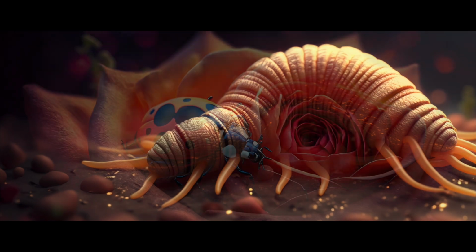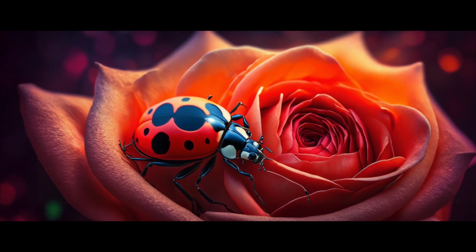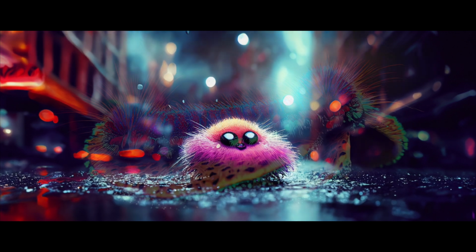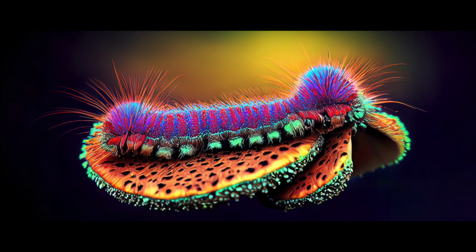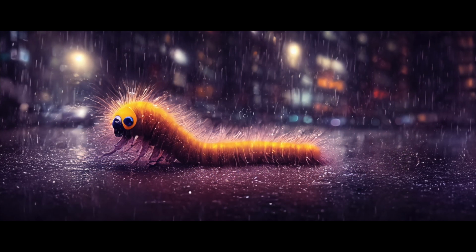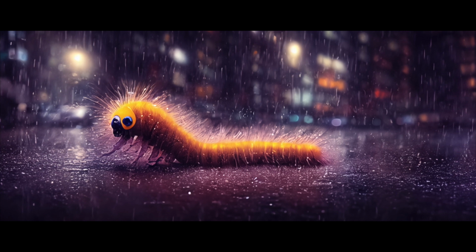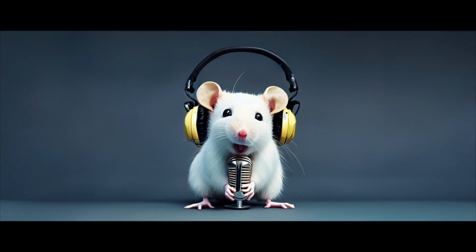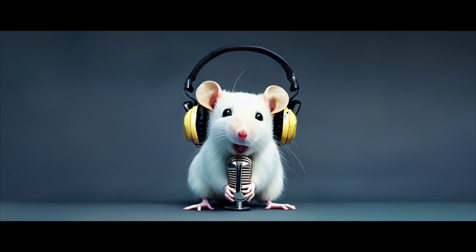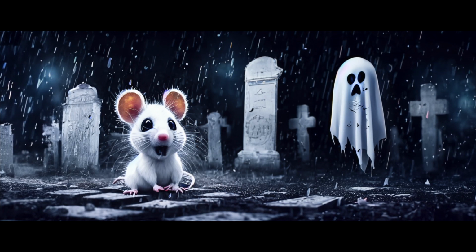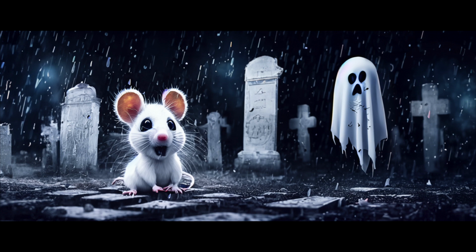Shifting gears to the world of insects. Hairy insects painted in shimmering, vibrant hues. The brilliance in colors brings forth a unique and visually stunning perspective. The AI's ability to turn imagination into reality is truly astounding. Picture this: headphones on a cute mouse, a microphone in its paws, crafted with a single text input. Equally surprising was the creation of a mouse encountering a ghost at the cemetery.